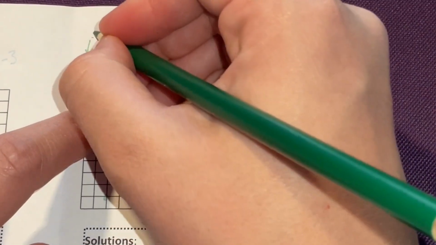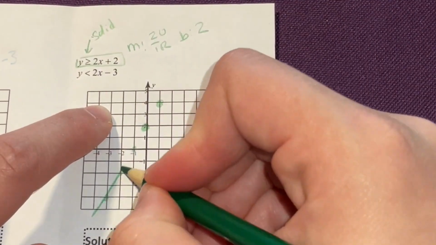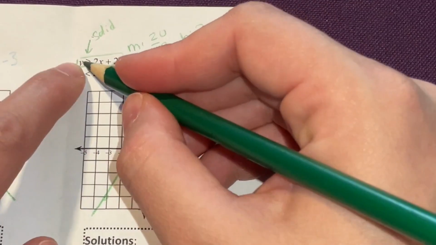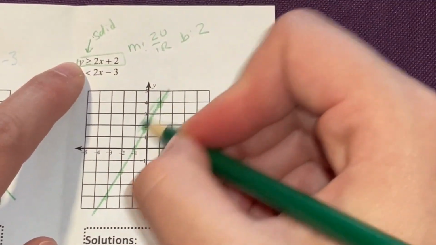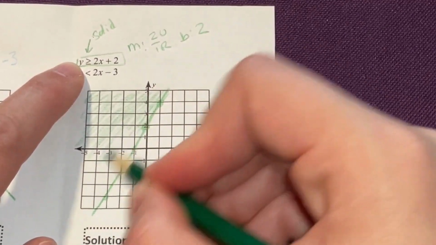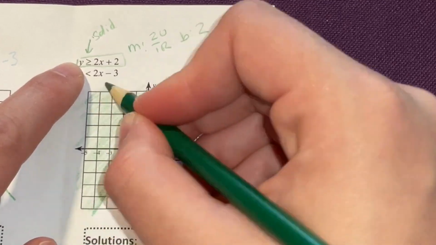This is going to be solid because we have a mouth with a half equal sign. And I'm going to shade all the y's that are bigger because this mouth faces that y. So here we go. I'm going to shade everything there. And again, use colored pencils if you can, so that you can see where the double shade occurs.